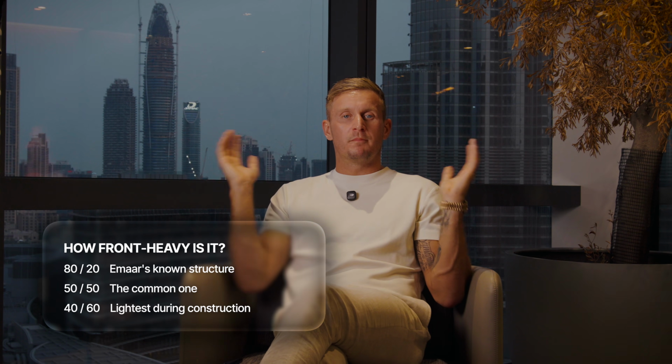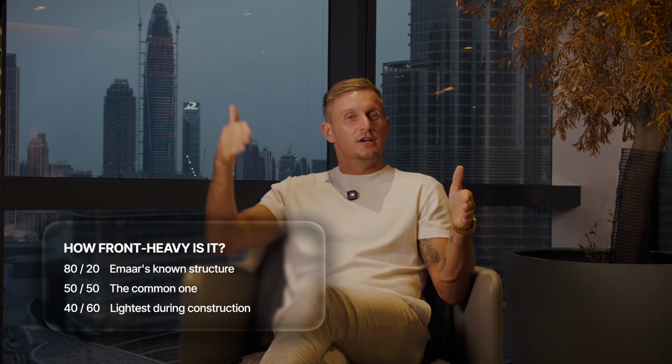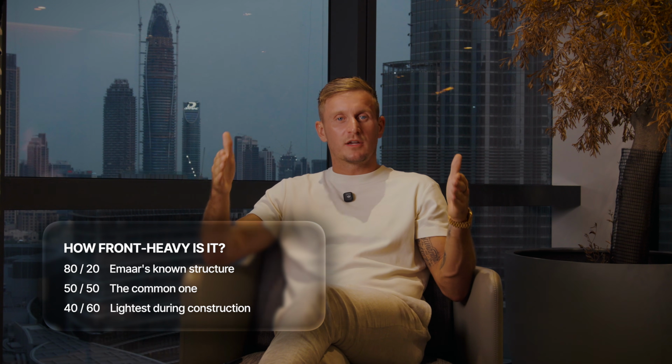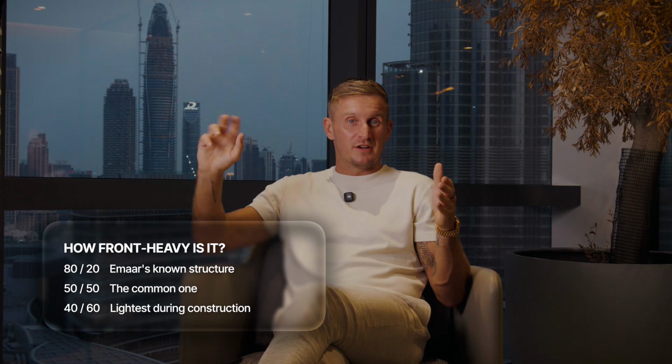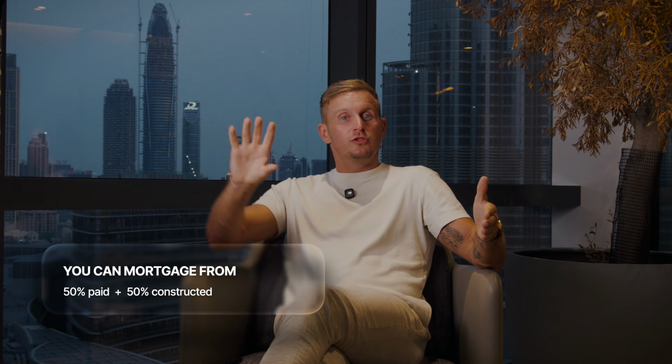Now, it's very important sometimes when you're looking at a payment plan to understand how front heavy the payment plan is. So front heavy means how much capital is required during construction. For example, Emaar, one of the biggest and most famous developers in Dubai, is known for having their 80-20 payment plan, which means 80% during construction, which of course means your leverage is not very good to sell during construction. However, you do have the opportunity to mortgage during construction. So from 50% paid and 50% constructed, you can mortgage your off-plan property, which I'll talk about in a bit more detail in the next chapter.